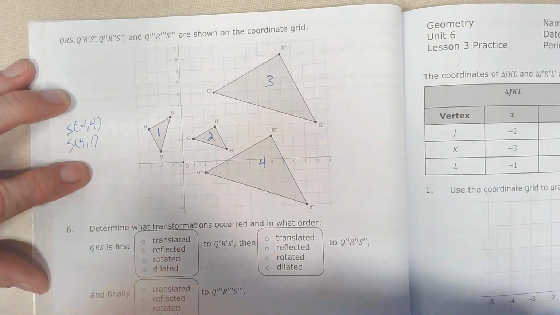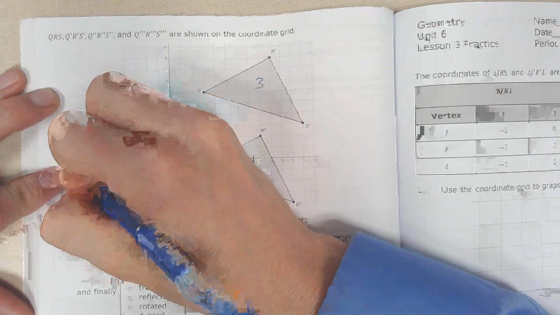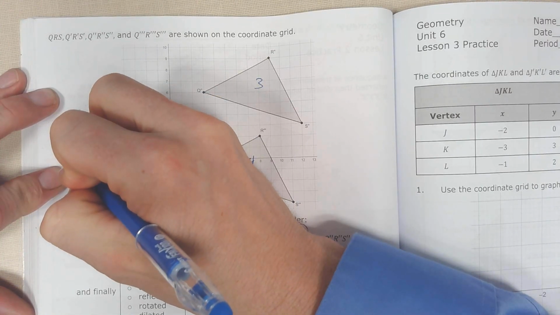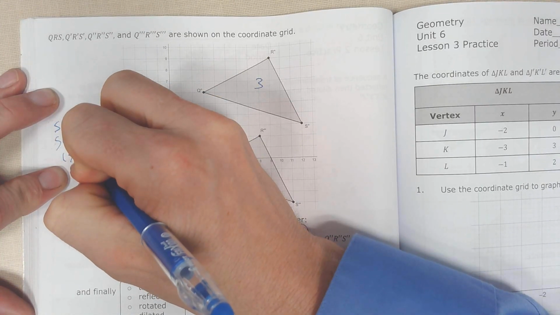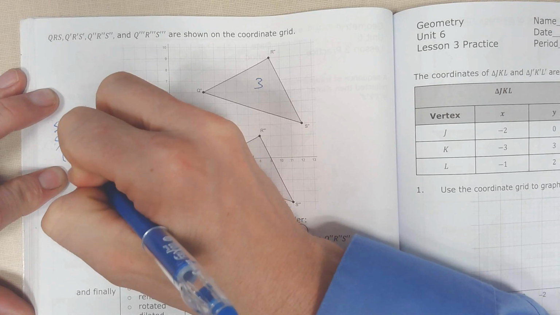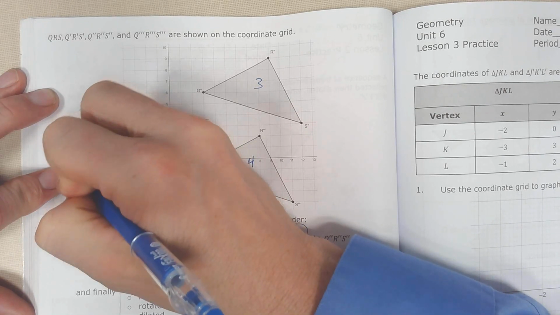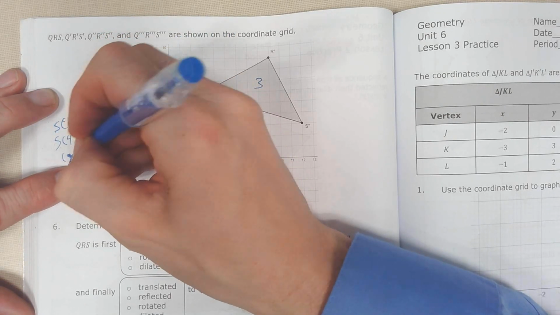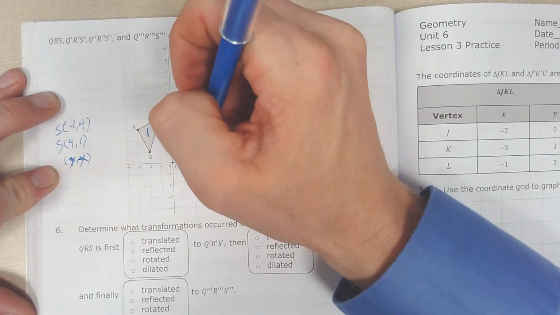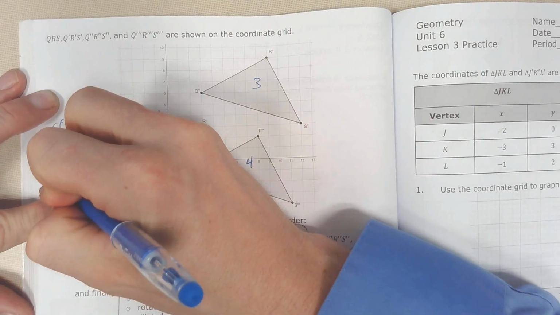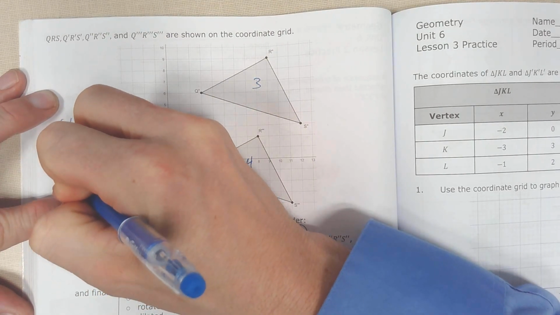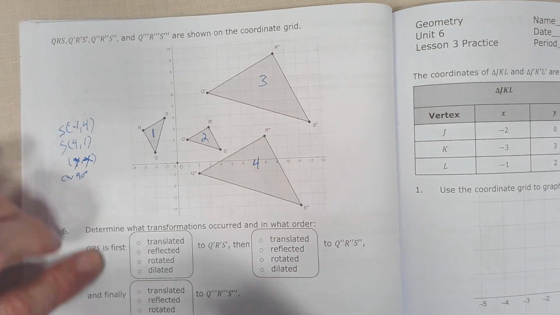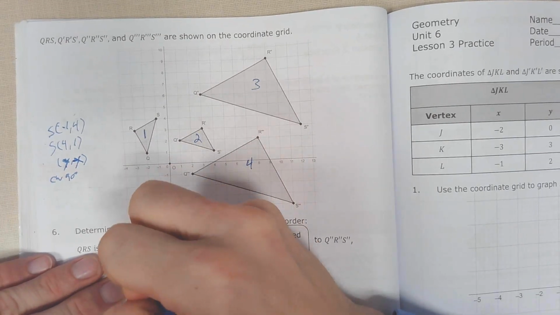So that means the X and the Y flopped, and the X turned negative. So this is a clockwise 90-degree rotation. Okay, so it rotated clockwise.